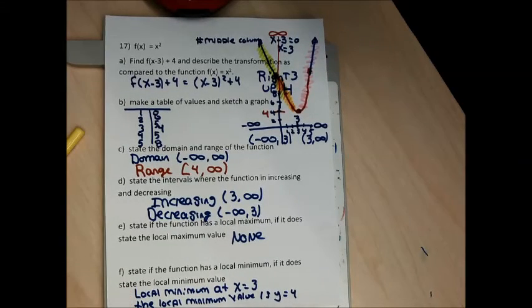So that's everything for problem 17. That's another 1, 2, 3, 4, 5, 6, 7-part problem. That's probably at least 14 points on the test.